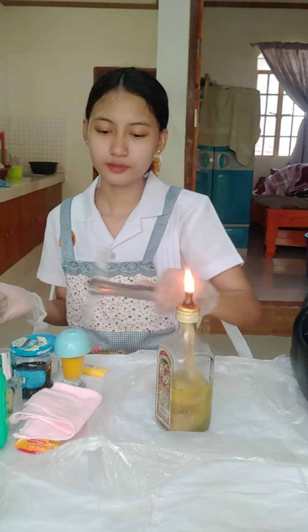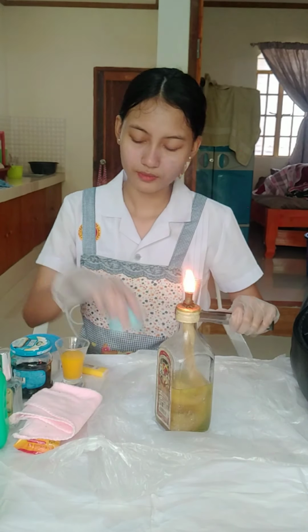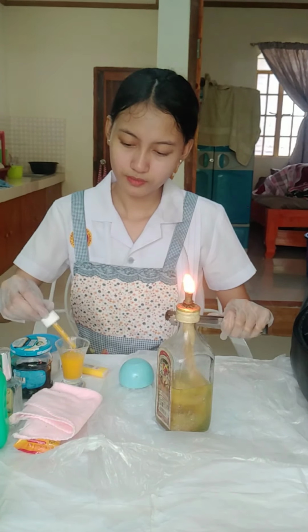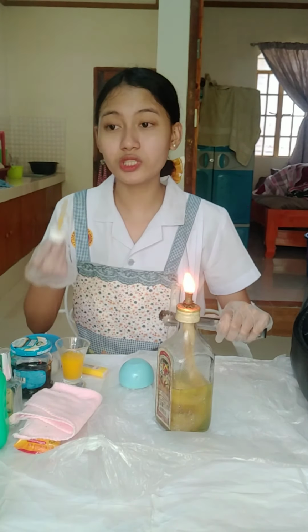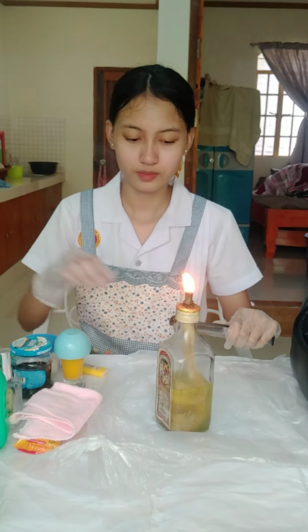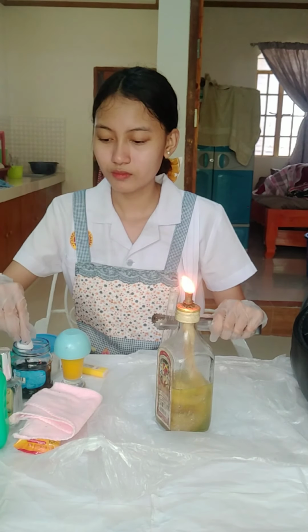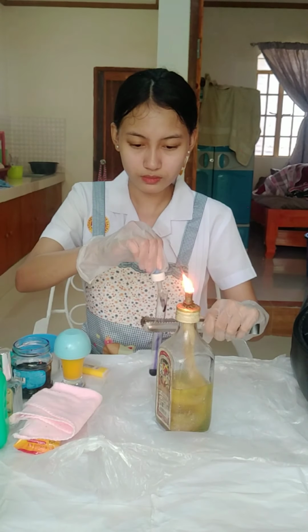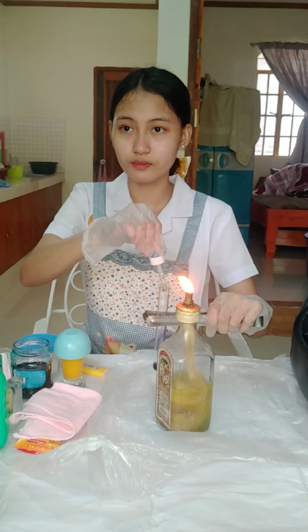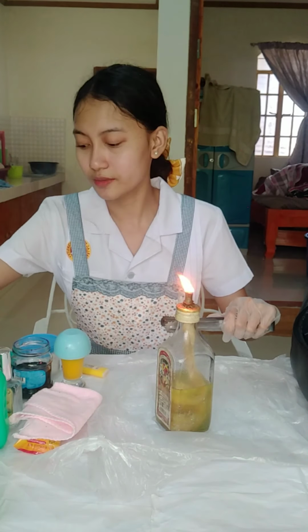After that, we need to place 6 to 8 drops of urine in the test tube. Then put it on or near the waste receptacle. And then after that, we need to add 3 to 5 ml of Benedict solution using a dropper. Assuming that this is 3 to 5 ml of Benedict solution. And then place it near the waste receptacle.